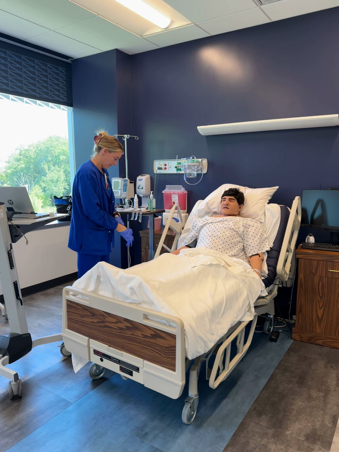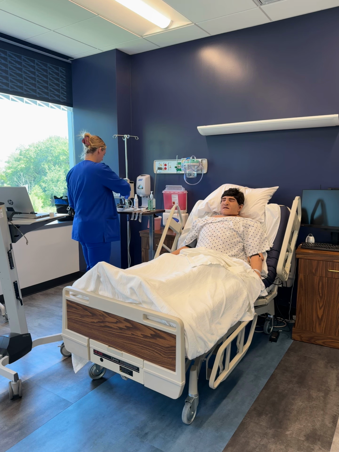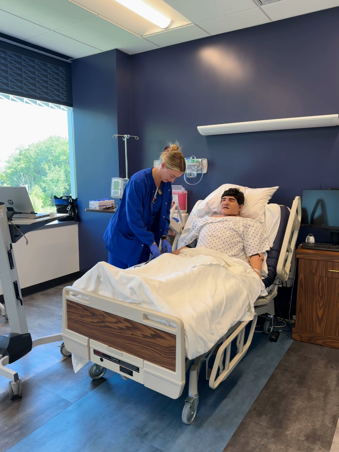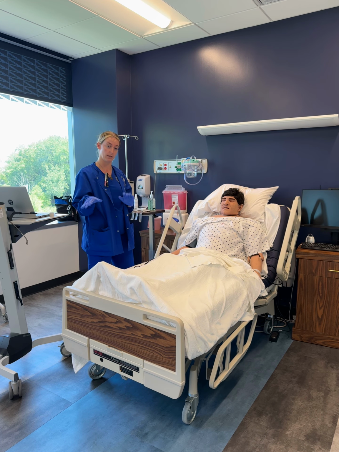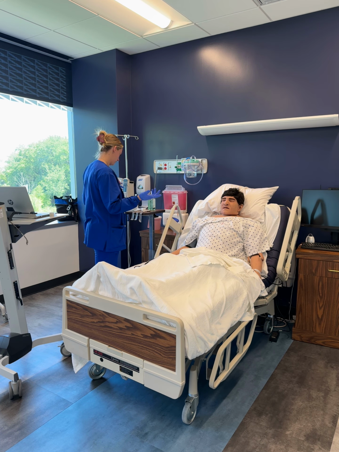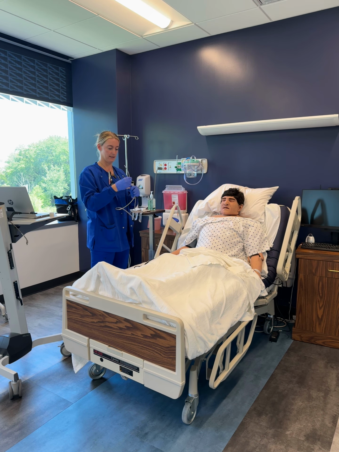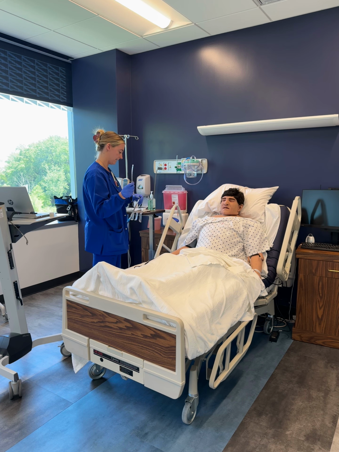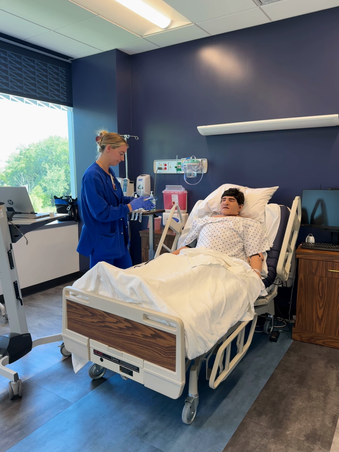Before starting the process, we're going to put a pulse ox on to measure the patient's O2 sats during this time to make sure that they do not drop. I am then going to lubricate the tip of the NG tube for at least 4 inches, and then we will start the process.